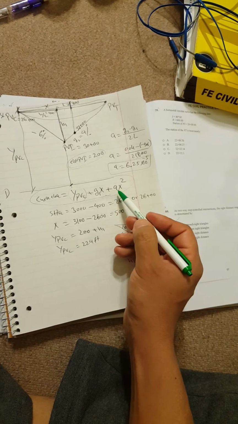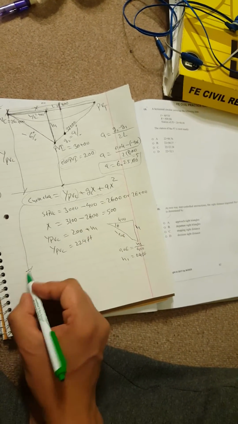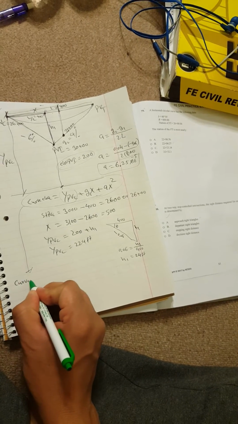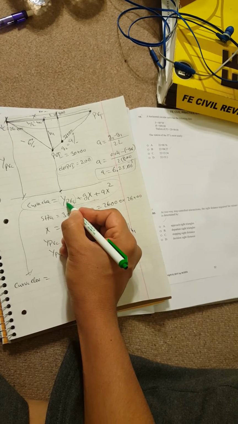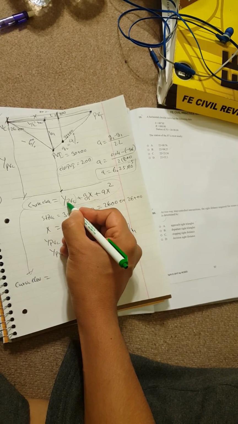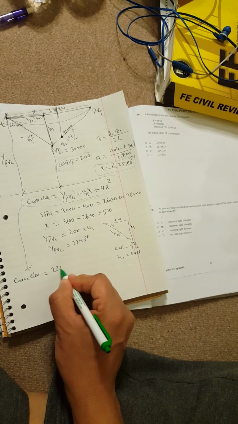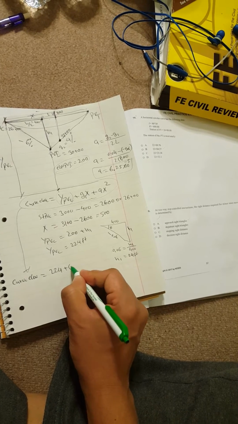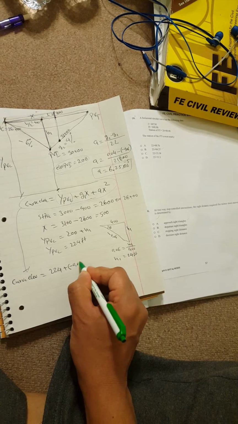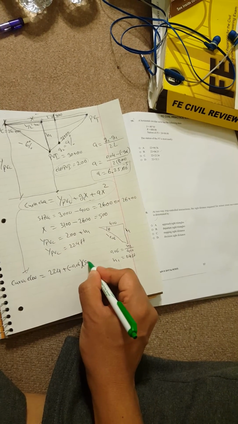So we got everything, and now we put everything in this formula. Curve elevation. How much we got? The elevation of the PVC is 224 plus, how much is G1? It's minus 0.06. How much is X? It's 500.